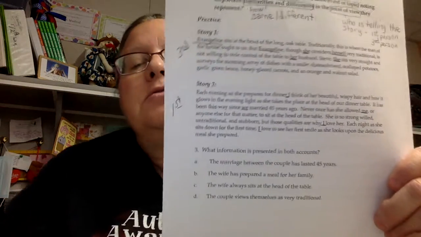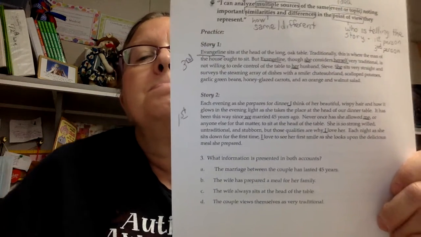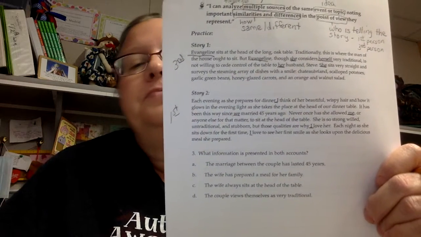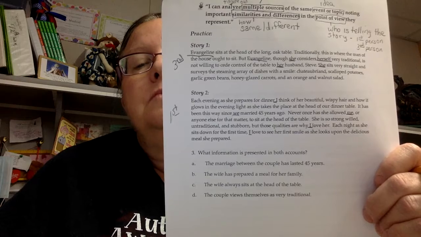So here we go. Evangeline. Considers herself. Control to her husband. She sits very straight. Okay, so this is what we found.